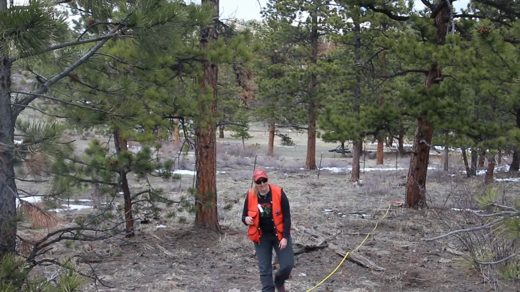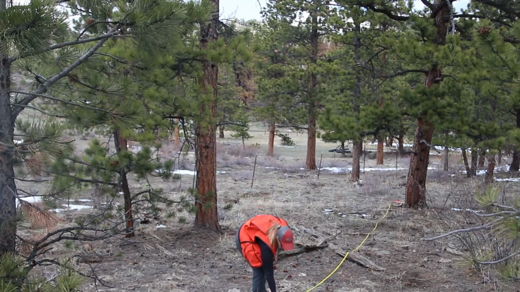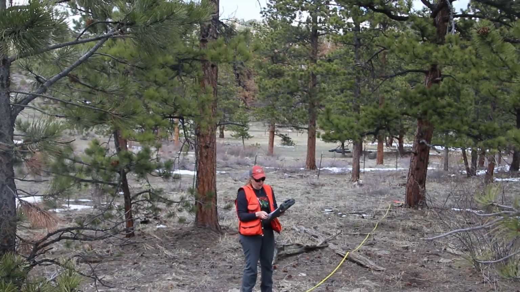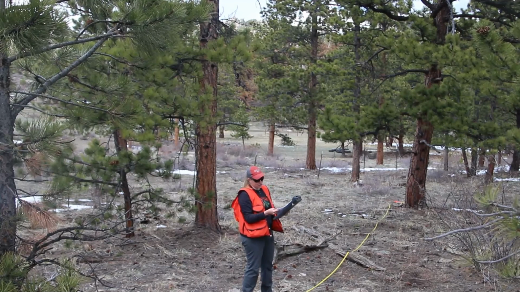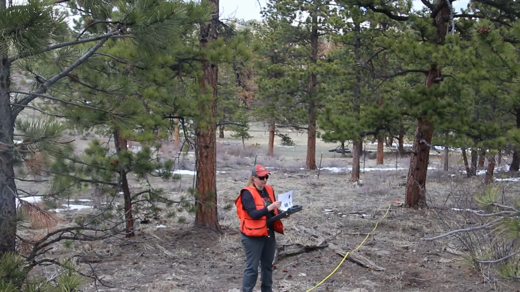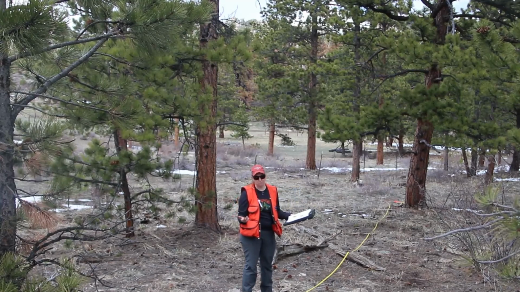And I've stretched my tape measure out to be the radius of a 1/5 acre plot, because that's what the instructions told me. A 1/5 acre plot is right around 52.7 feet.